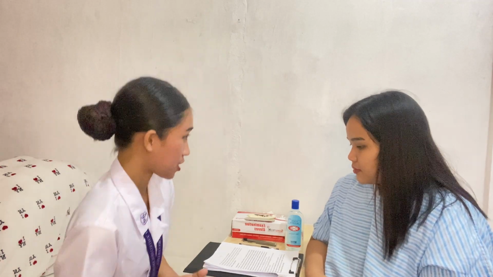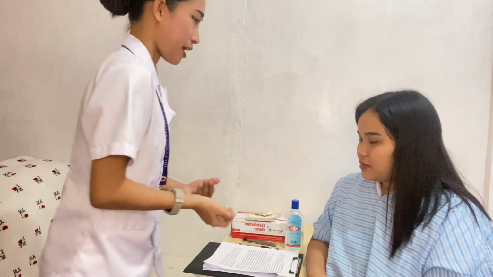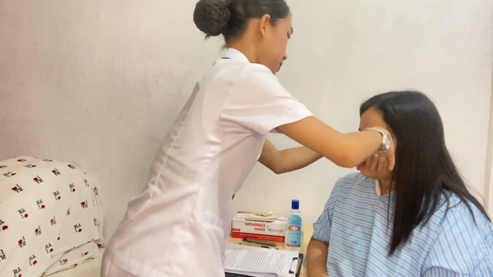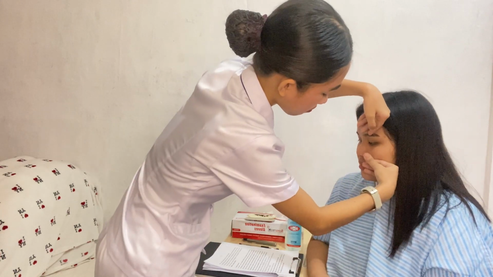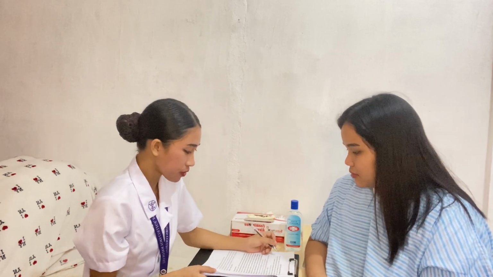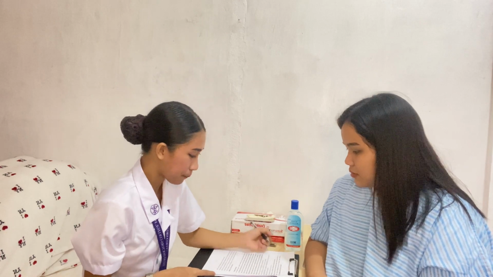So this time, I'll be palpating the skin of my patient. I'll be using the dorsal or back of my hand because some nurses believe that it is more accurate to measure temperature, moisture, and texture. So, Ma'am Alea, may I touch your cheeks and part of your head? Okay, ma'am. So, the moisture is good and the skin is warm to touch. Texture is smooth and the skin is not too dry and not too oily.